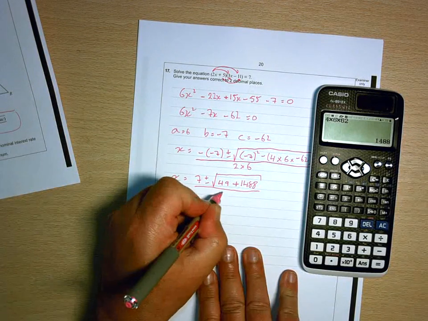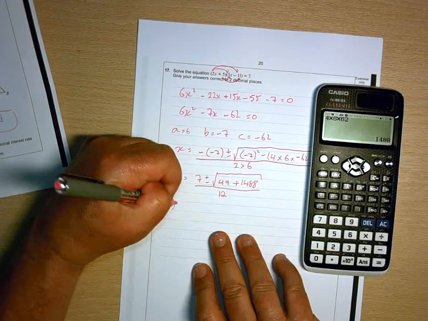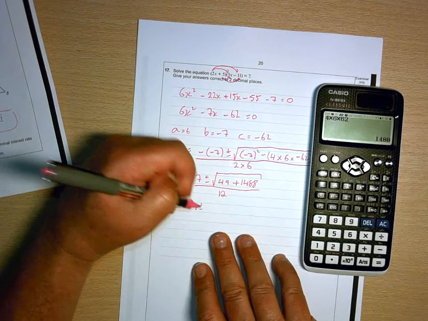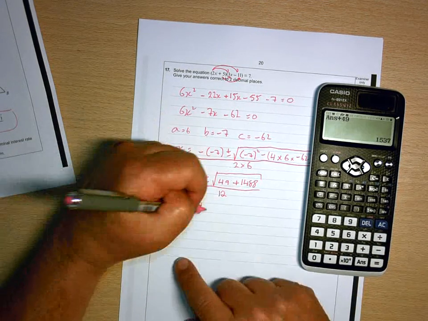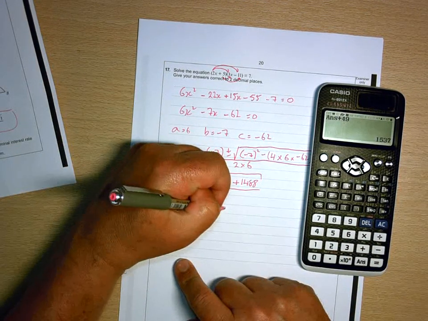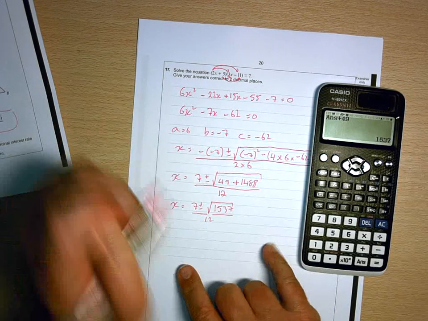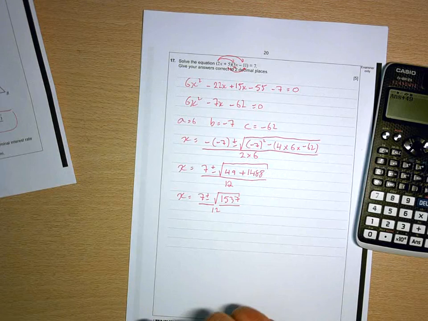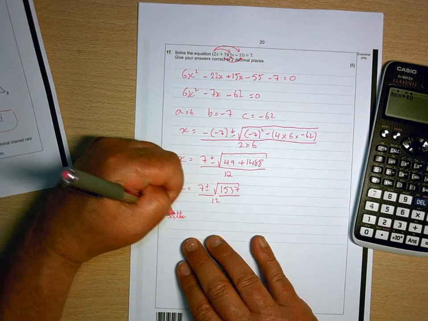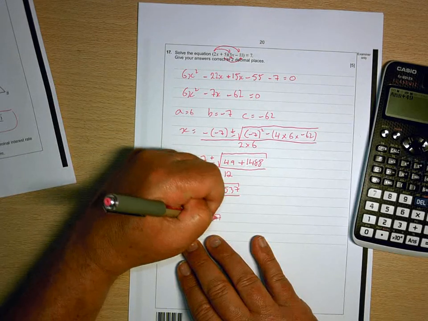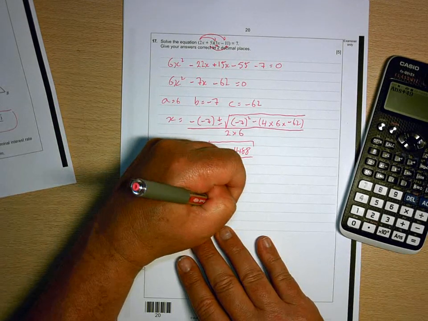Okay, and tidy up what's underneath the square root. So 1488 plus 49, square root 1537, all divided by 12. Okay, that's as far as I can get without breaking the plus or minus. So this is where we go either x is 7 plus the square root of 1537 over 12.